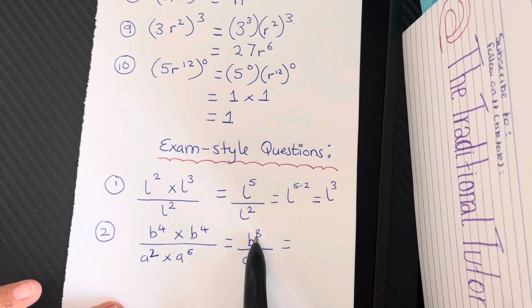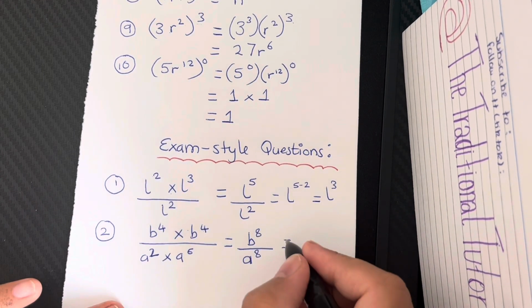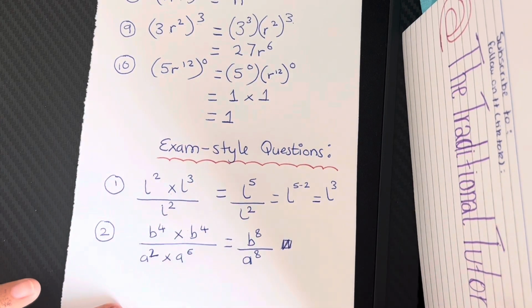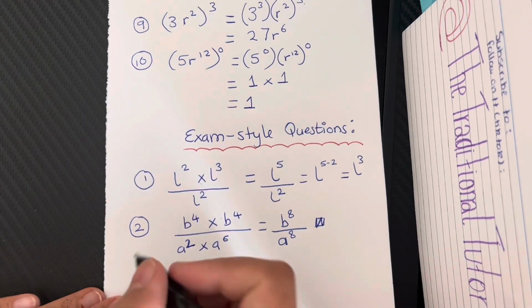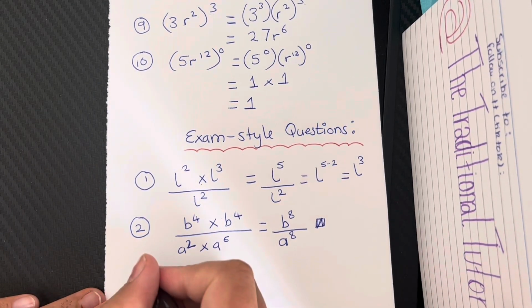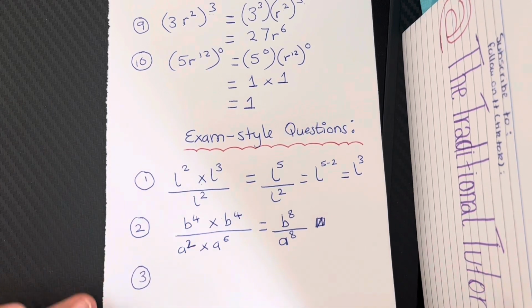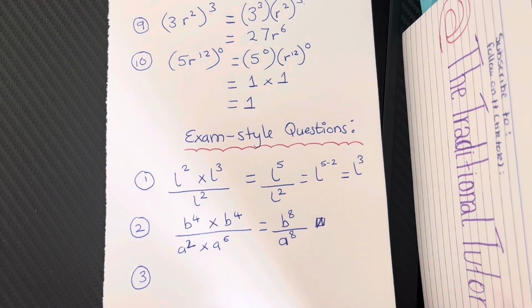So I cannot just subtract the powers. Therefore, I will just leave it as this. Okay, that's as simple as it can be for this question. That's the simplest form. So that's how sometimes they can make it a bit tricky in the exam, or even if you're just doing it in class.